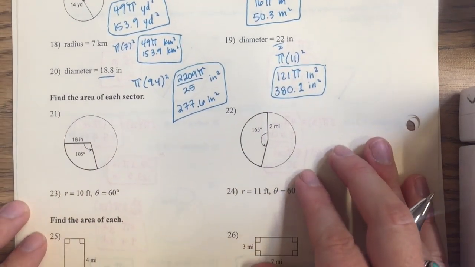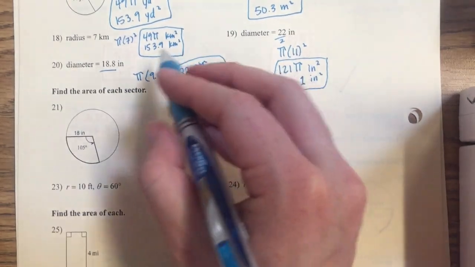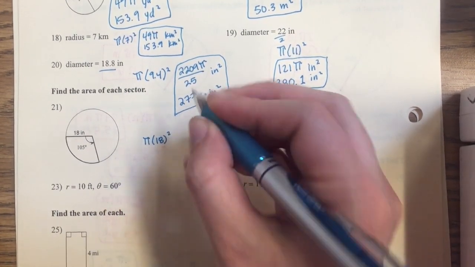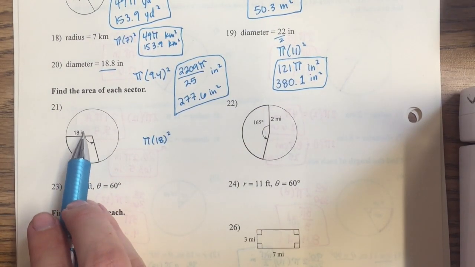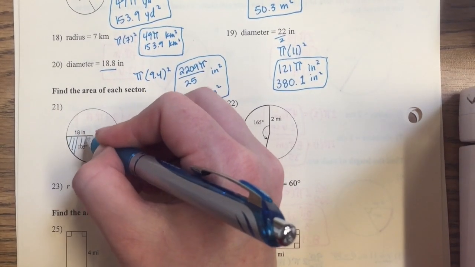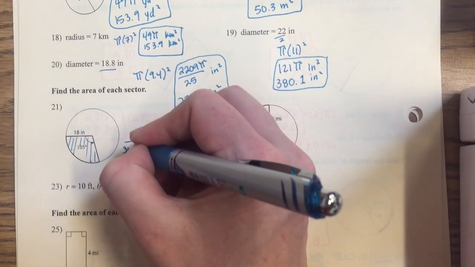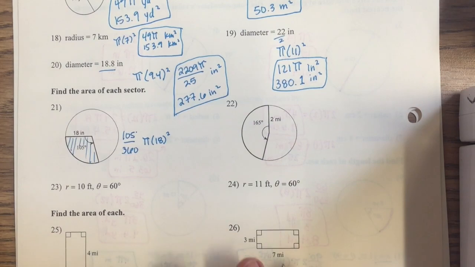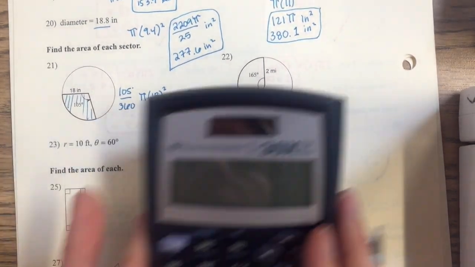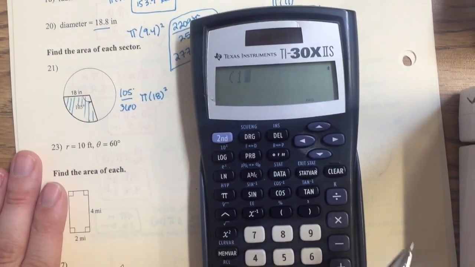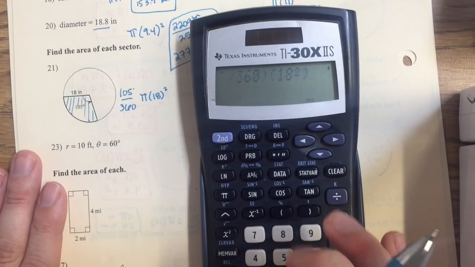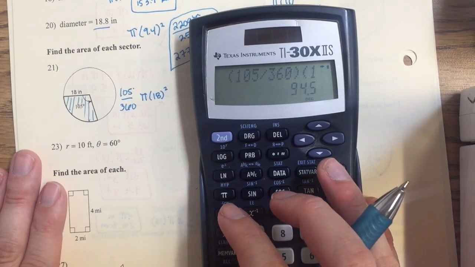When they ask me to find the area of each sector, area is the pi r squared, right? Same thing, but they only want this area. So out of 360, they only want 105 degrees. I'm going to enter that in without the pi. 105 divided by 360 times 18 squared is 94.5.